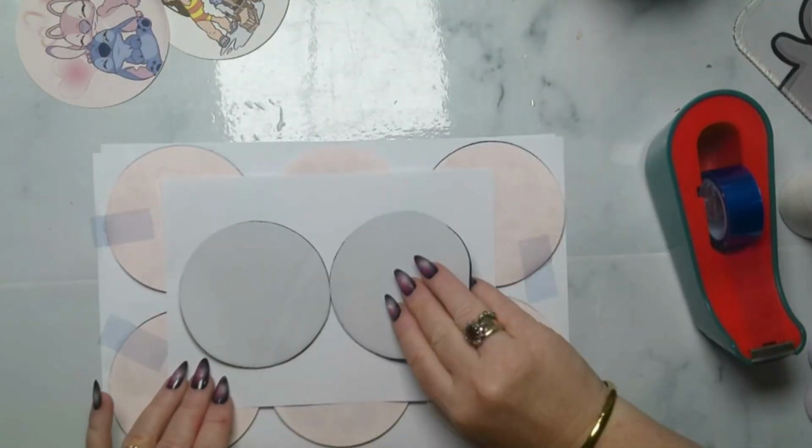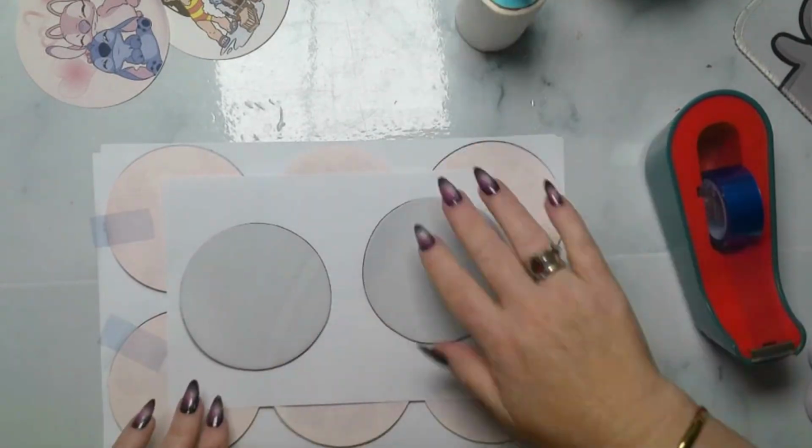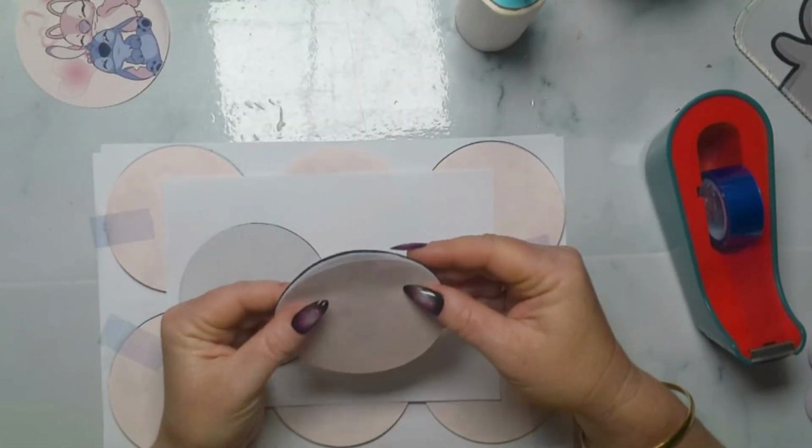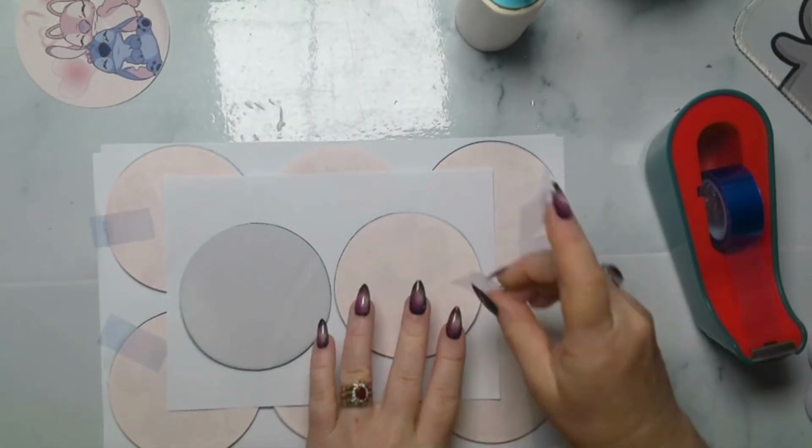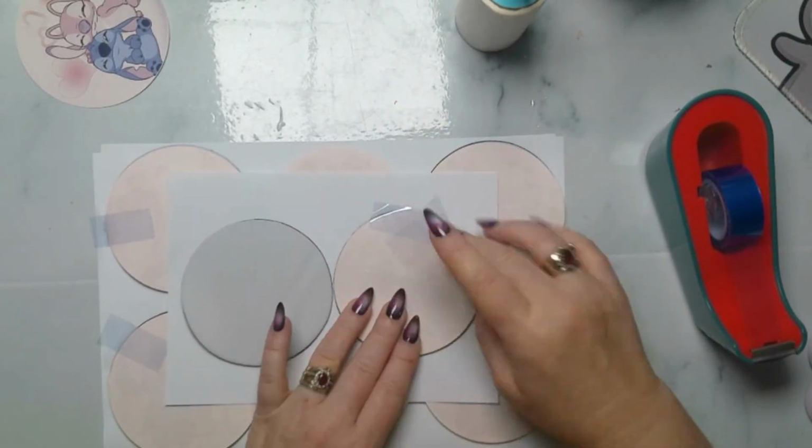Okay, we're down to our last two now, and I'm just going to quickly lint roll those ones and place our images on there, tape them down, and then we're going to head on over to our heat press.